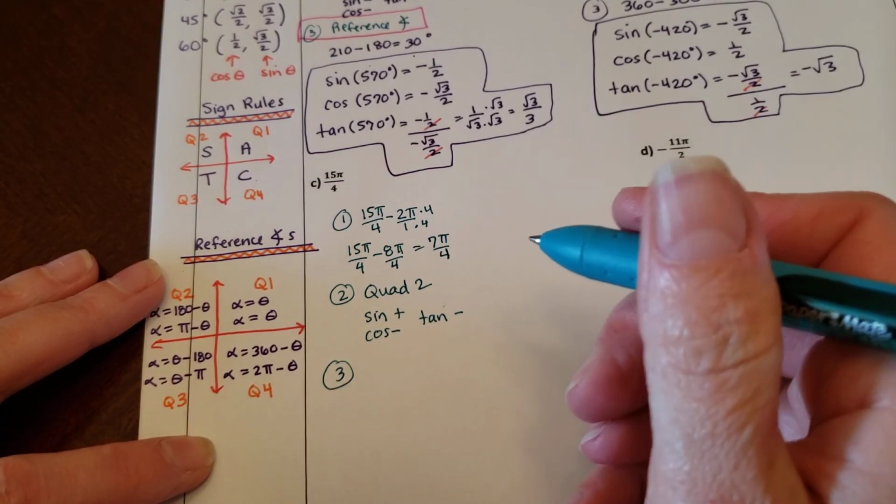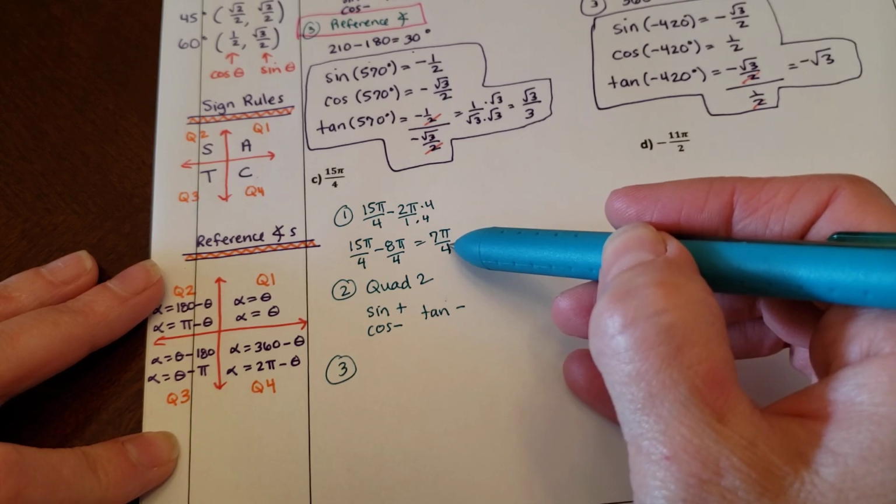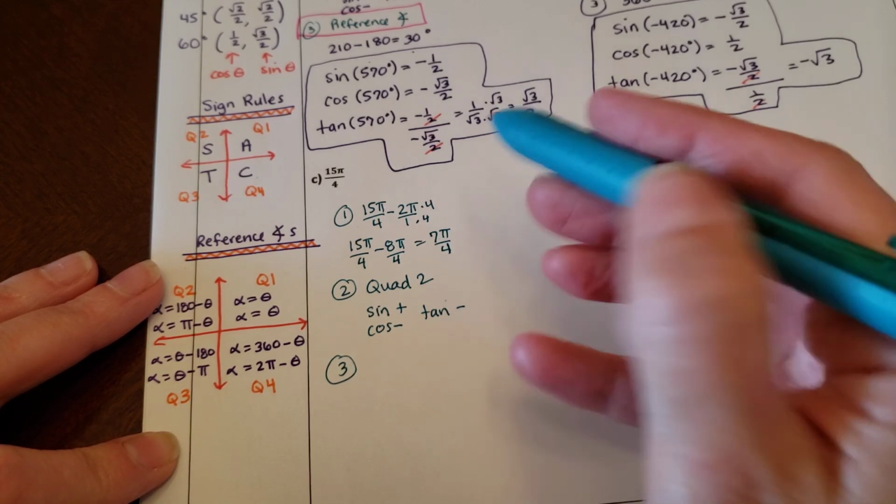For number 3, we're going to try to get this to go back to quadrant 1. So we're in quadrant 4.